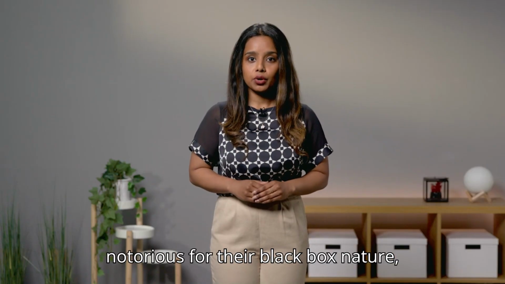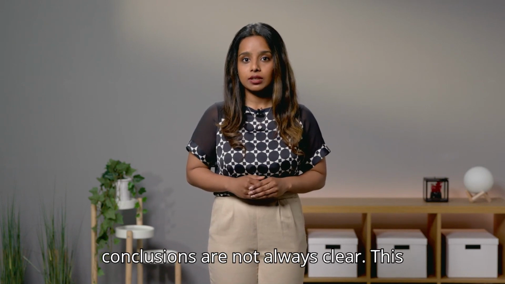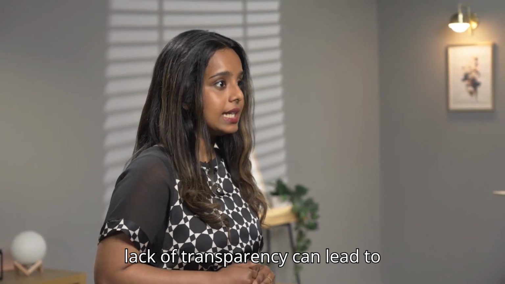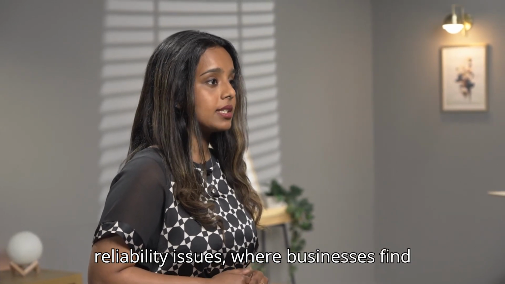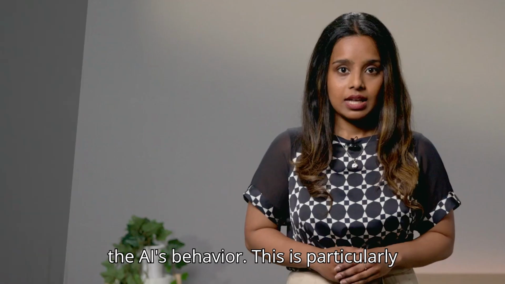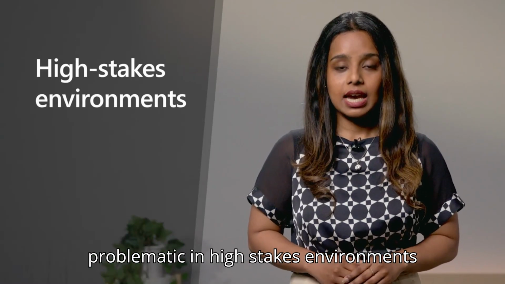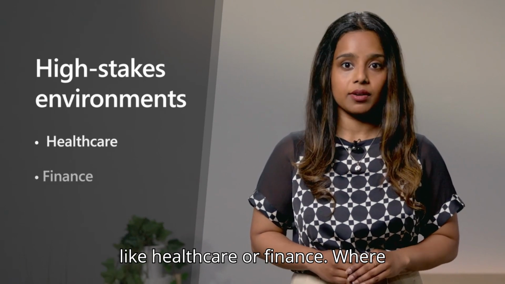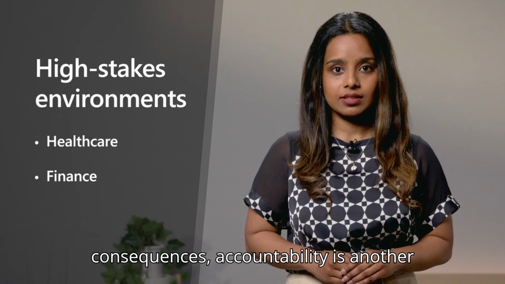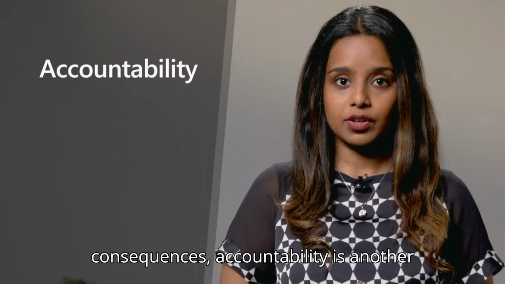AI systems are notorious for their black box nature, meaning the processes they use to reach conclusions are not always clear. This lack of transparency can lead to reliability issues where businesses find it challenging to understand or predict the AI's behavior. This is particularly problematic in high-stakes environments like healthcare or finance, where unexpected AI decisions can have serious consequences. Accountability is another challenge.